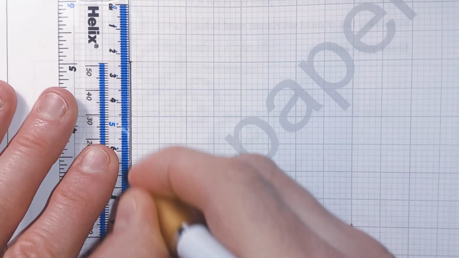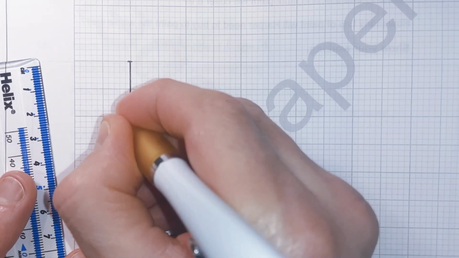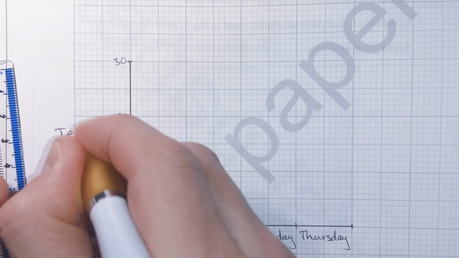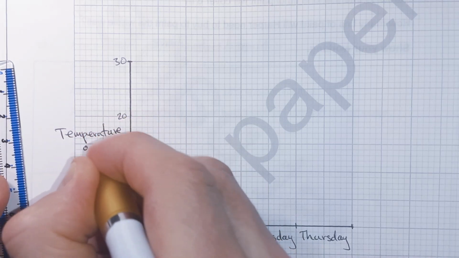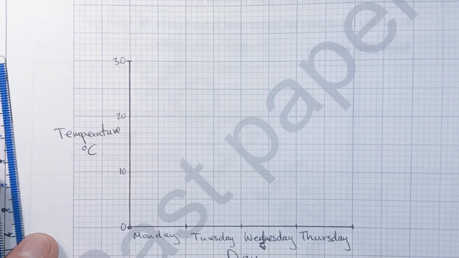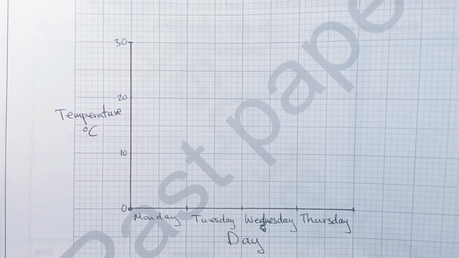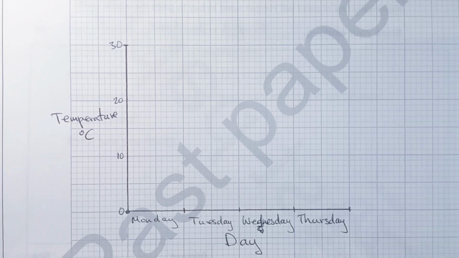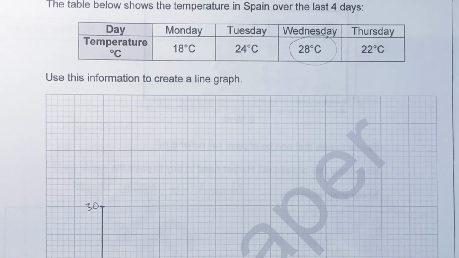You want to use at least half of the graph paper when you're drawing these. So 0, 10, 20, 30. And this is going to be our temperature in degrees Celsius. So now we can just plot our values. Now for Monday we've got 18 degrees.